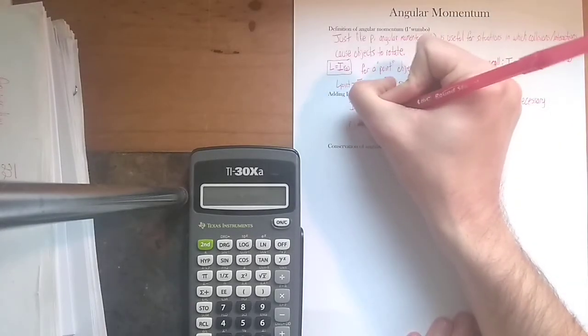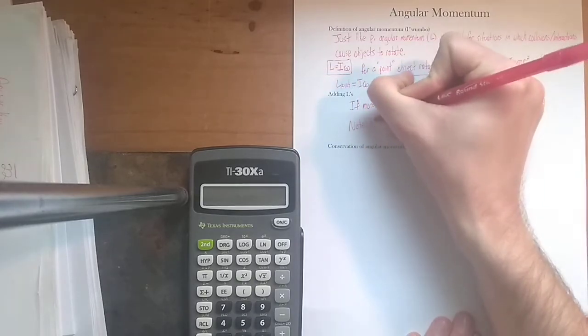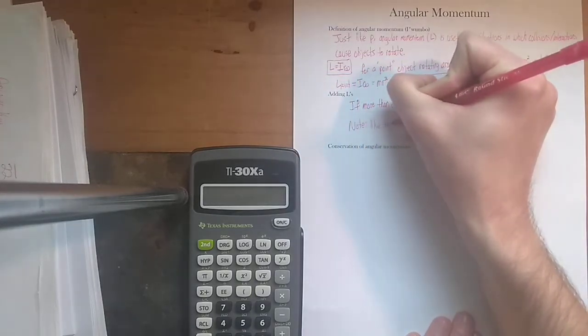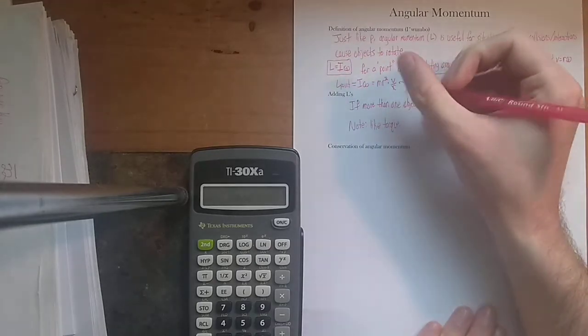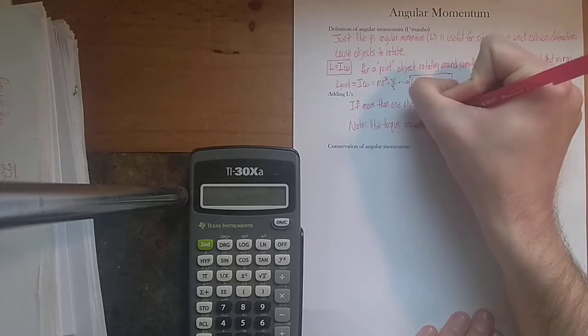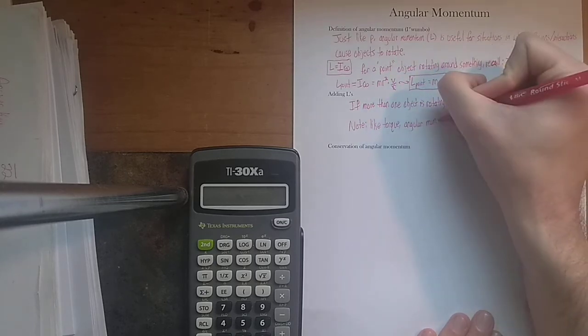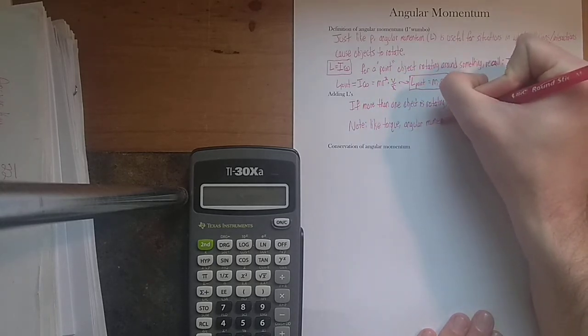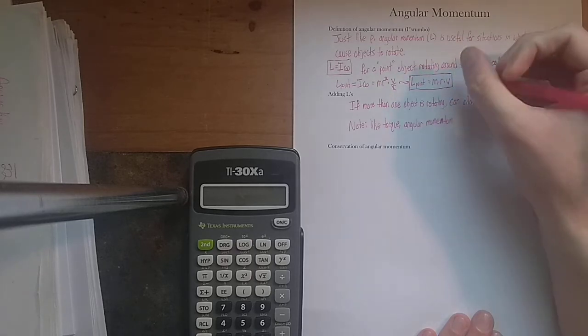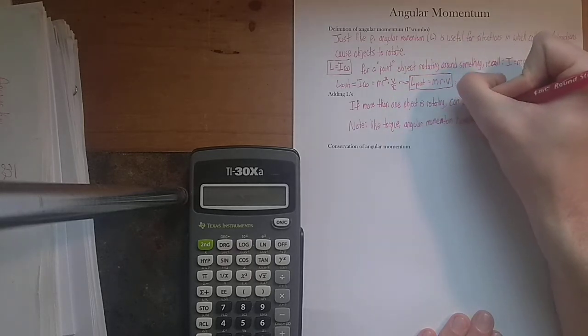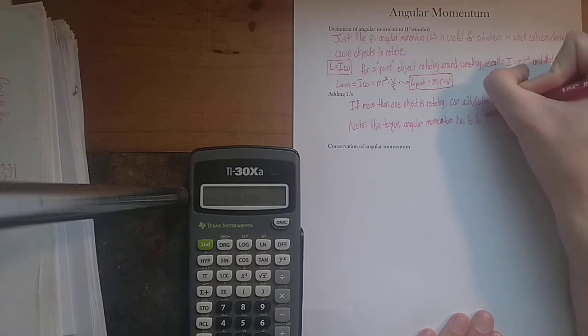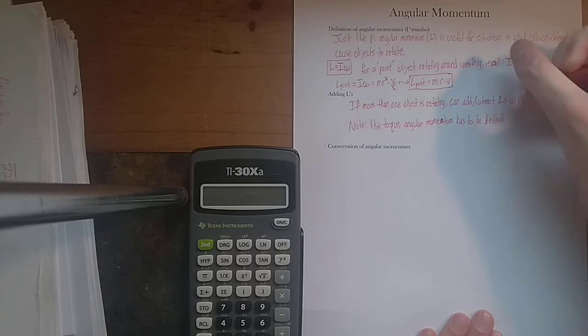And this kind of goes along with that. So just a little note. A lot like torque, angular momentum has to be defined with respect to something.